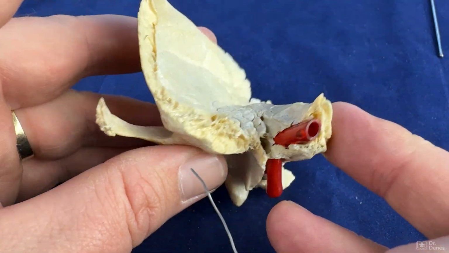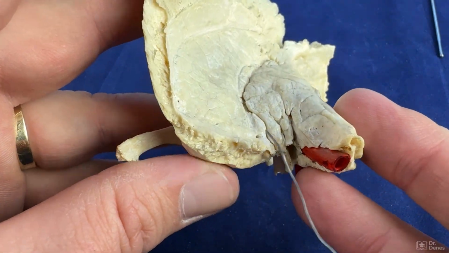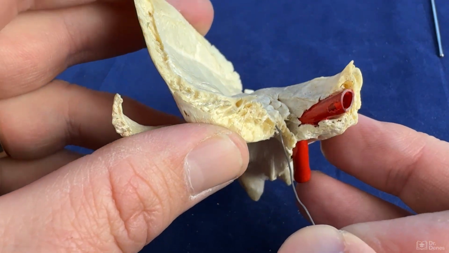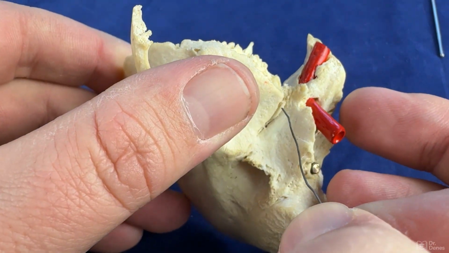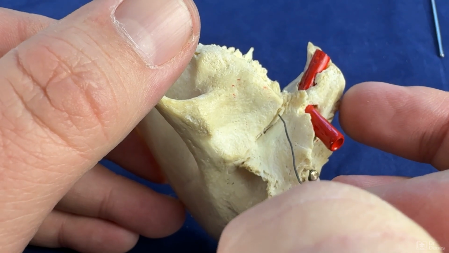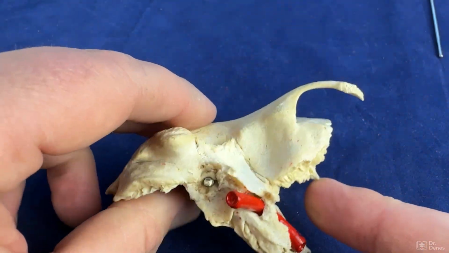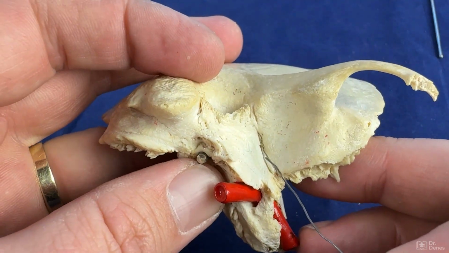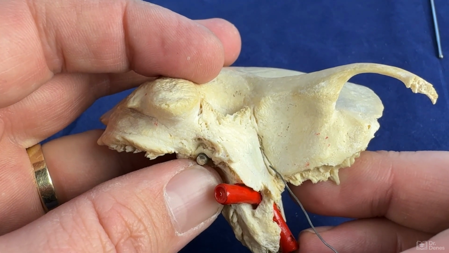To demonstrate that, I'm going to rotate the bone, and as you can see here, we have the petrous part right there, and as I rotate, I end up at this little bony ridge that is called crista tegmentalis. It's an inserted part of the petrous part.